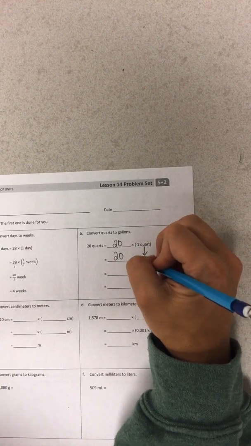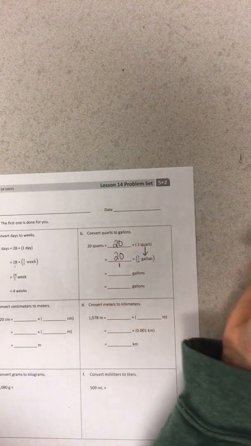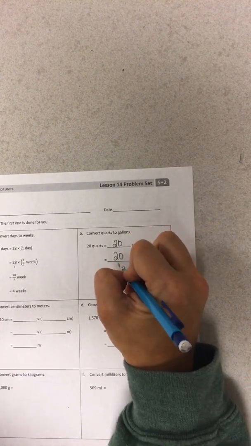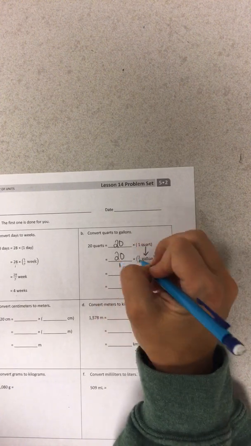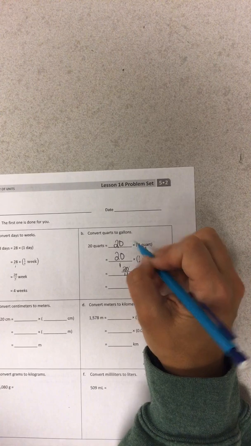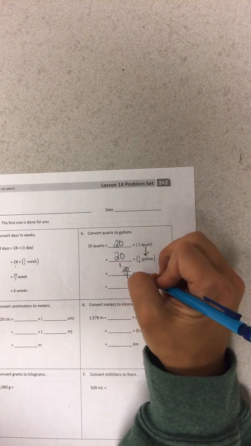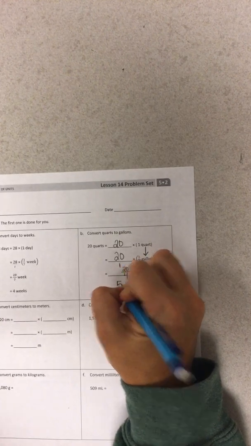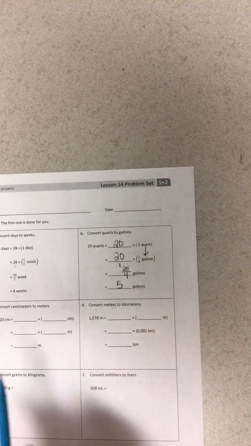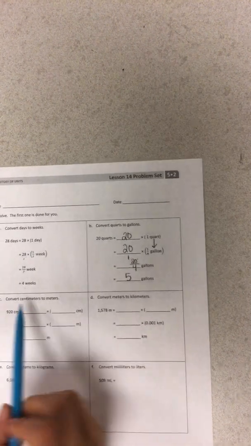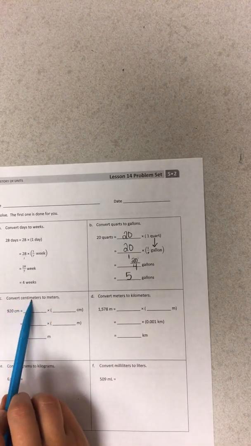So then what I can do is, remember, I've got that invisible 1 underneath there. So 20 times 1 is 20, and then 1 times 4 is 4. So 20/4 is what the quarts to gallons is, but 20 divided by 4 is going to be 5. So my answer is 5 gallons. So we're kind of going backwards. We essentially are dividing.